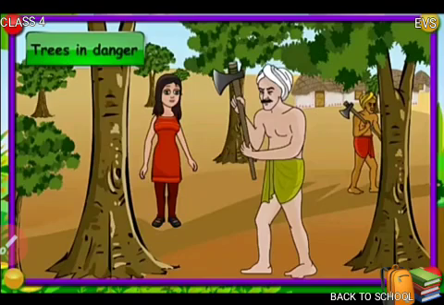You all know how wood is useful for us. We can make furniture from the wood and much more. So here you can see a woodcutter, and he had come to cut the trees.